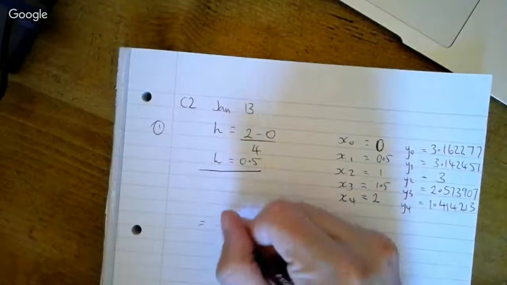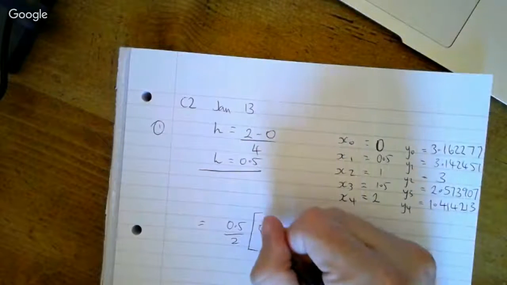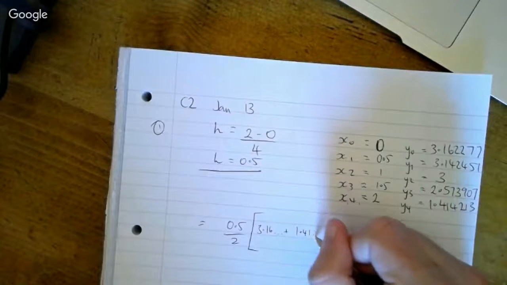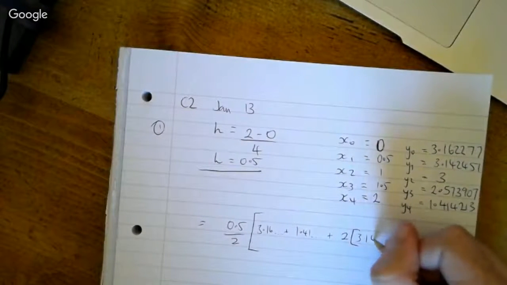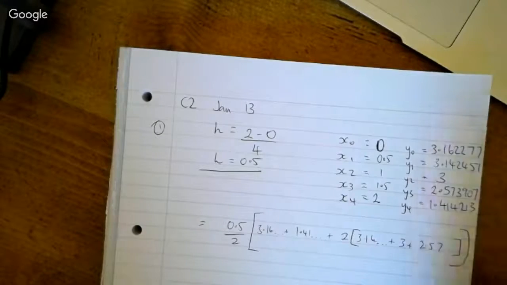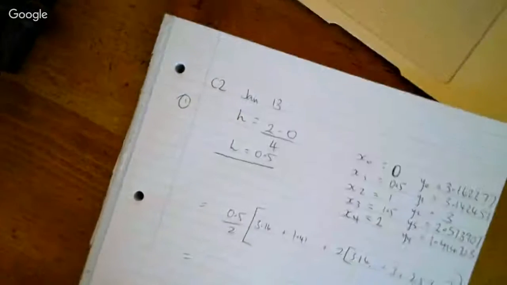I know it is h over 2, so that's 0.5 over 2. And then the first plus the last term, so it's going to be 3.16 blah, blah, blah, plus the last term, which is 1.41 blah, blah, blah, plus 2 lots of everything in the middle. So 3.1 blah, blah, blah, plus 3, plus 2.57 blah, blah, blah. Okay, so that's just going into my calculator. Then I'll round that to 4 decimal places, sorry.